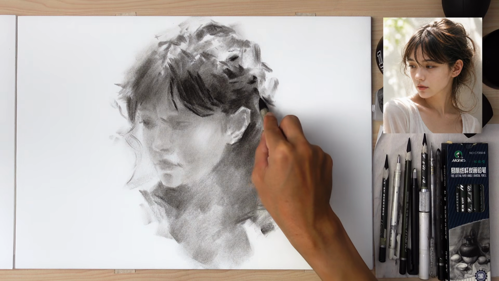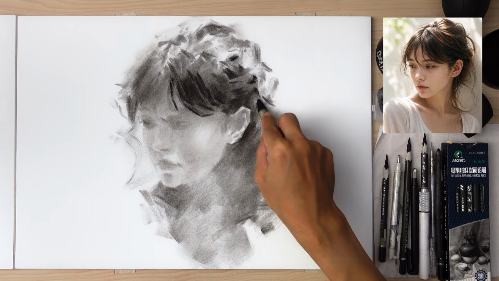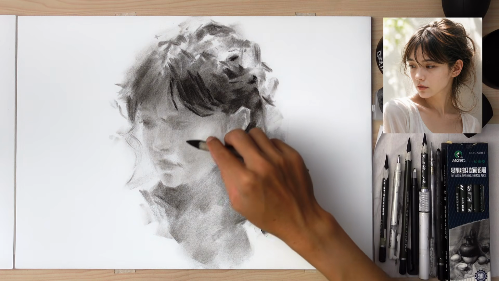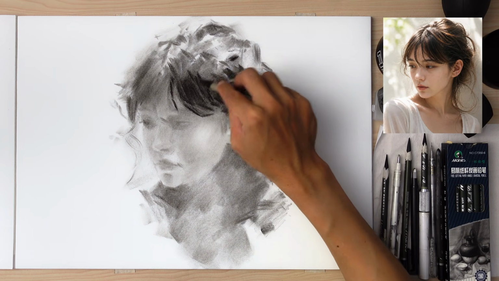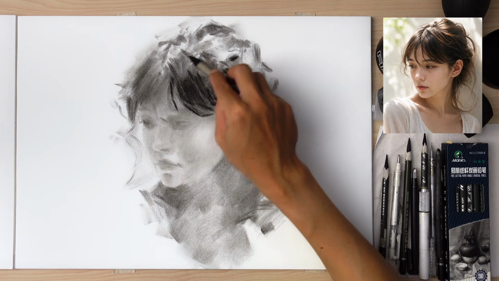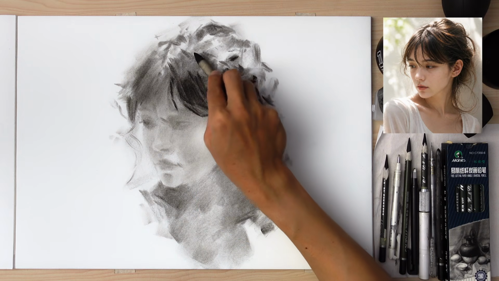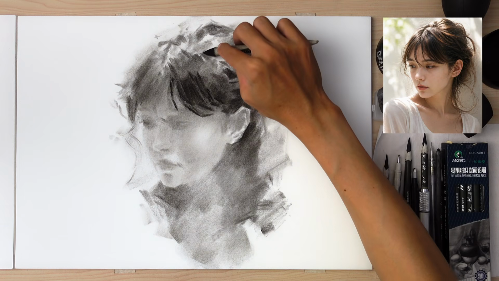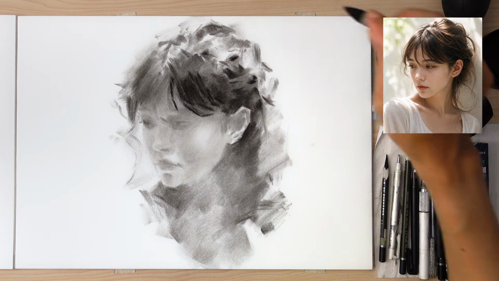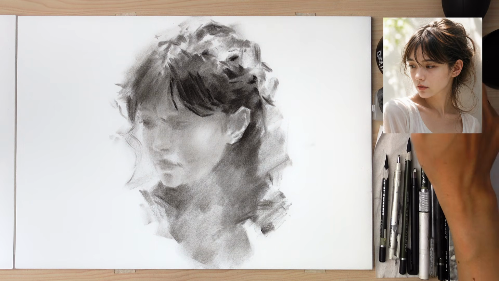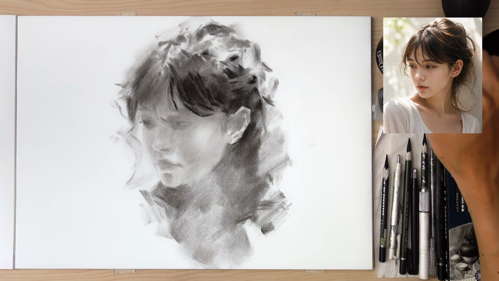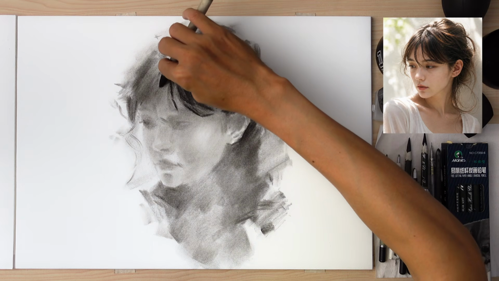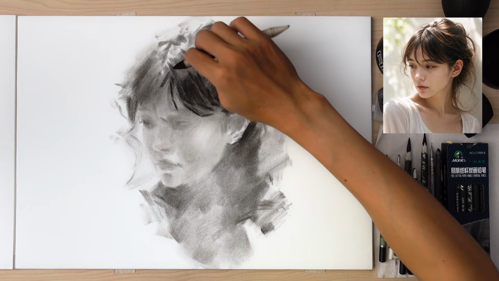The back of the ear here is going to be mostly dark, so let's go ahead and darken it right away. I feel like this area could go a little darker as well. There we go, that feels better. And now let's continue with the bangs again, because I think they're becoming one of the more interesting parts of the drawing.